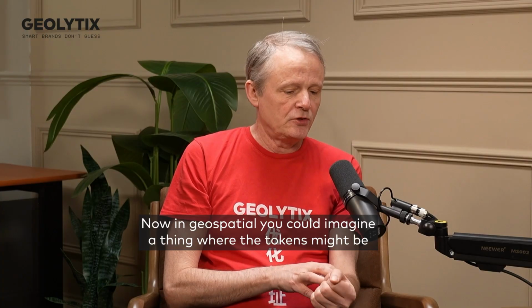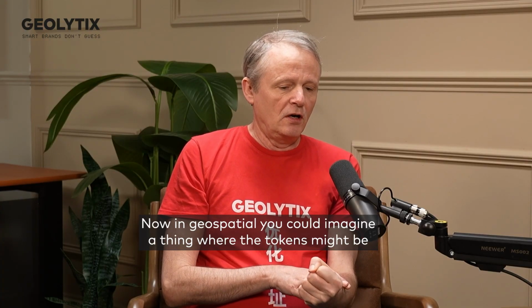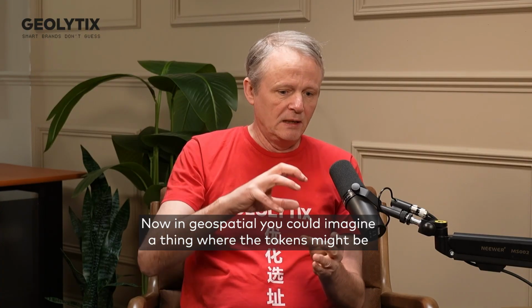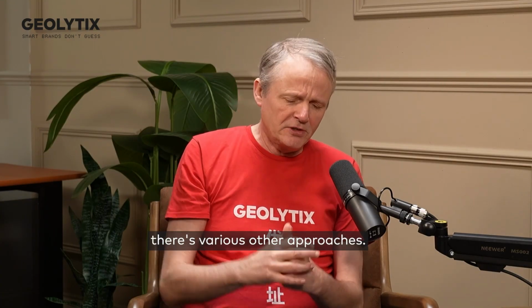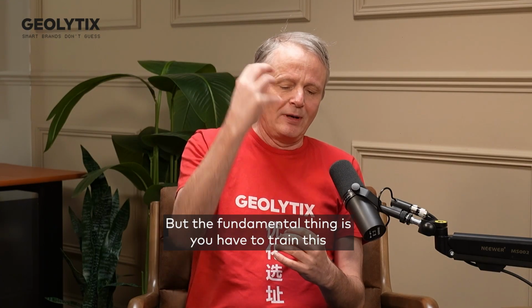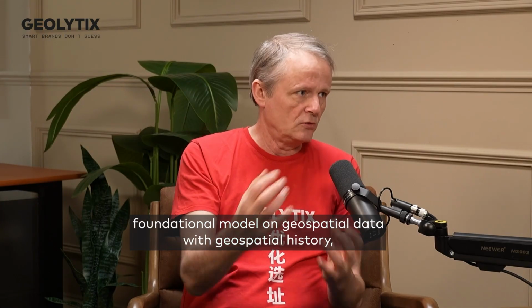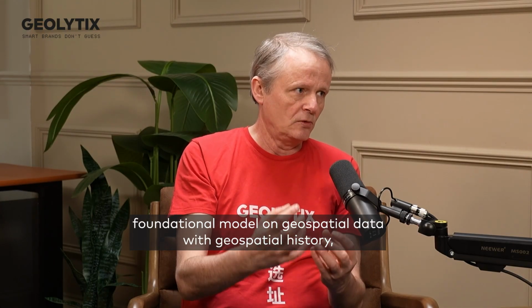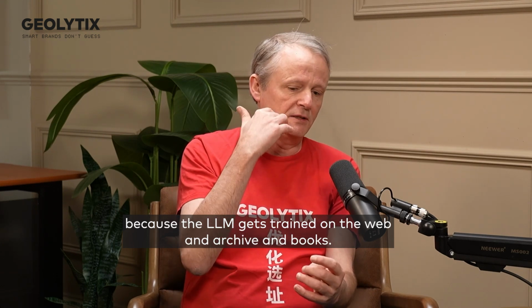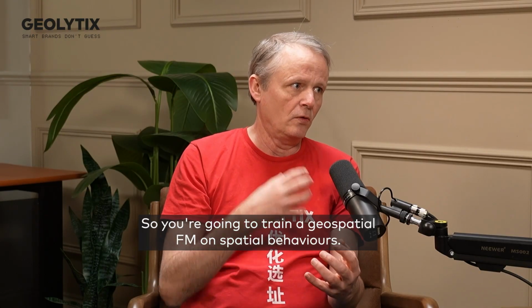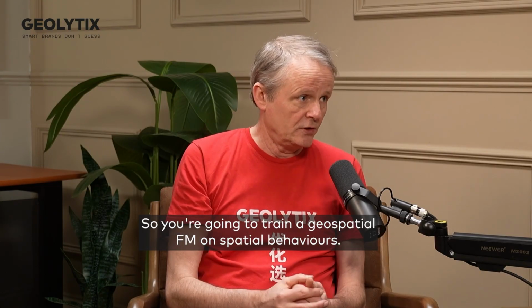Now, in geospatial, you could imagine a case where the tokens might be part of a graph network. It might be connections. It might be human movement, or there are various other approaches. But the fundamental thing is you have to train this foundational model on geospatial data with geospatial history, because the LLM gets trained on the web and archive and books. So it's trained on language. So you're going to train a geospatial FM on spatial behaviors. Right.